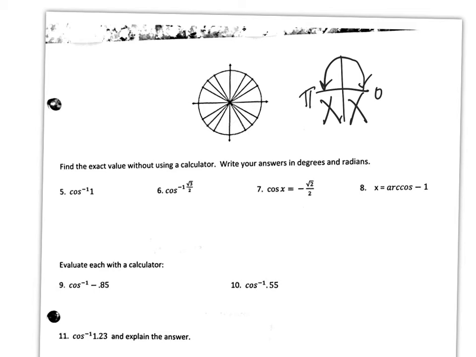So where is the cosine 1? This is asking you what angle has a cosine that's 1. So here's the point 1, 0. Here's the point negative 1, 0, 0, 1. So we're reading it backwards. We're basically reading it from the outside back in. So we're looking for where the cosine is 1, and that's right here.